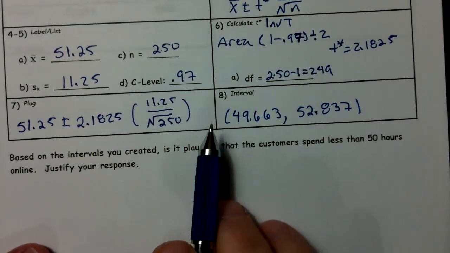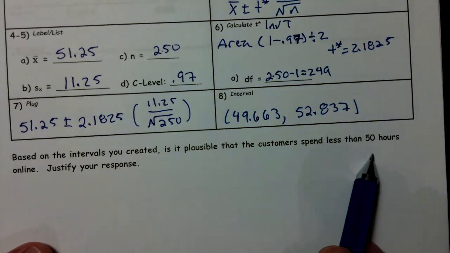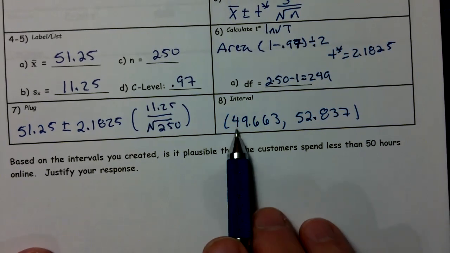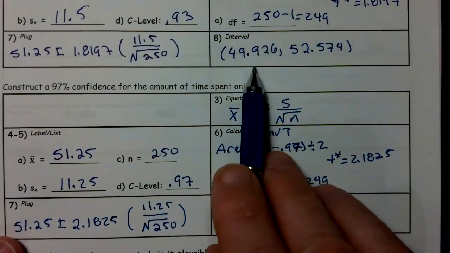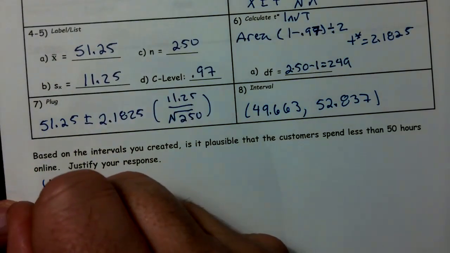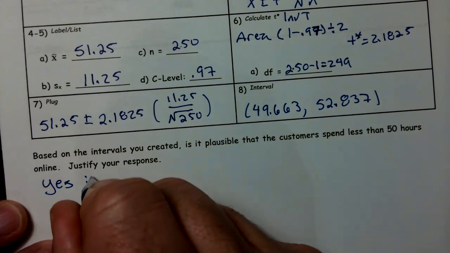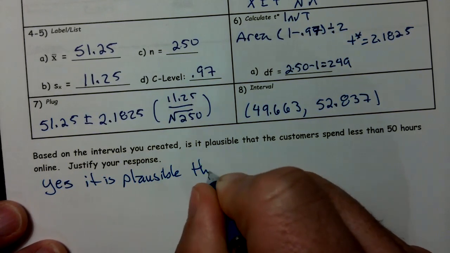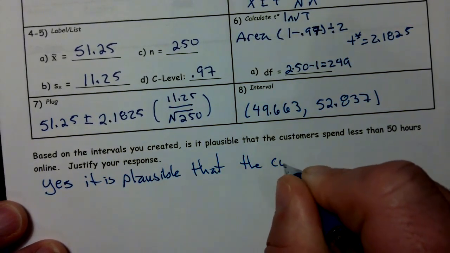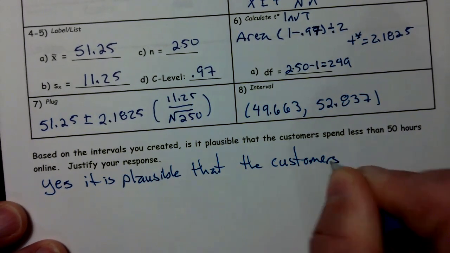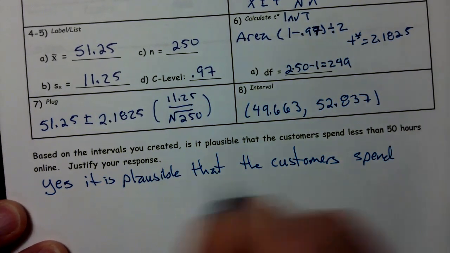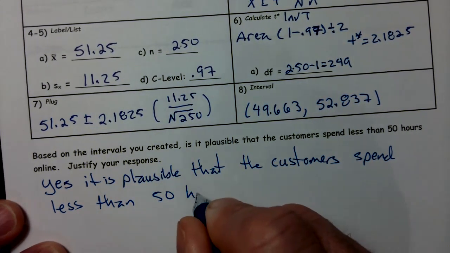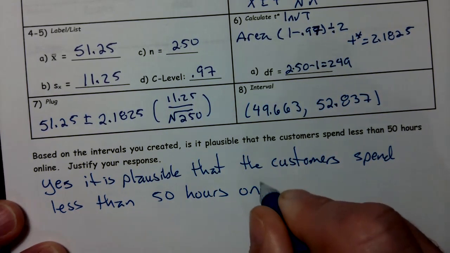It says, based on the intervals you created, is it plausible that the customers spend less than 50 hours online? Well, this one goes below 50, so that's plausible. And here the lower bound is below 50. So yes, it is plausible that the customers spend less than 50 hours online.